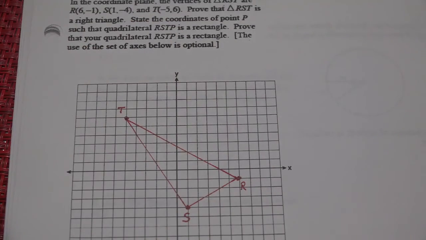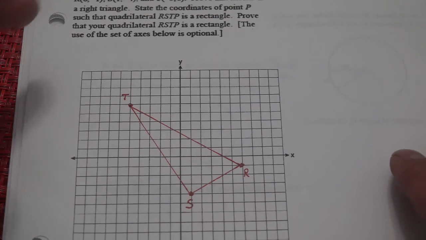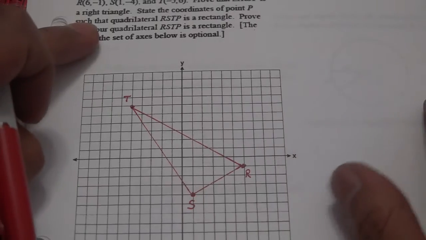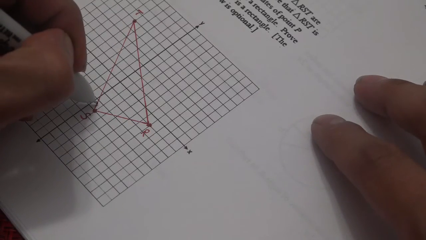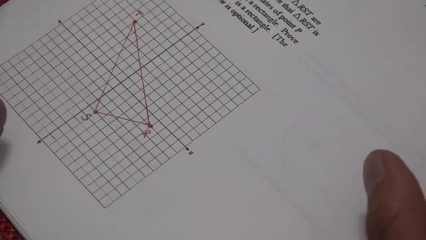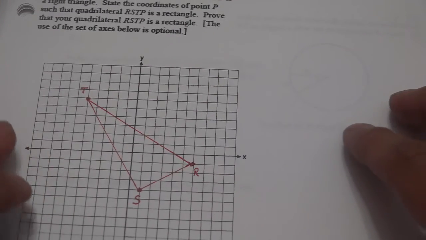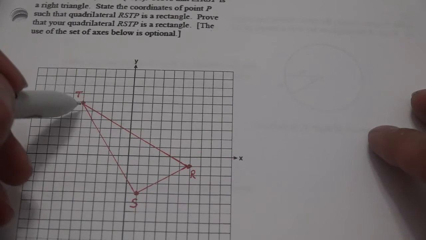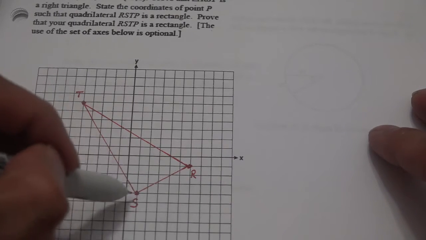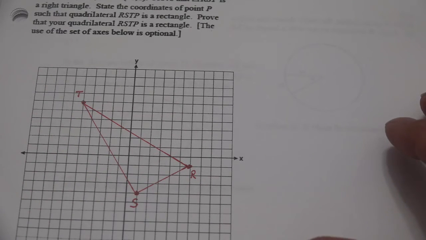Alright, so prove that RST is a right triangle. I can see that if I tilt this, I'm going to see a right triangle right here, this being the right angle. But first, how do I prove that something is a right angle? Well, hello, perpendicular lines, meaning perpendicular slopes. If I can prove that this line is perpendicular to this one, I can say that this is a right triangle. So let's figure out what the slope is.